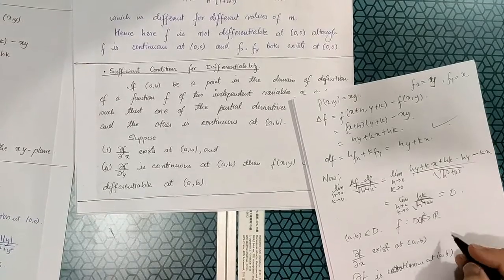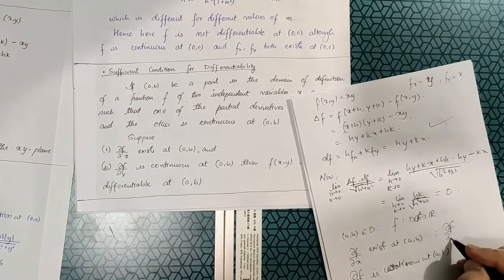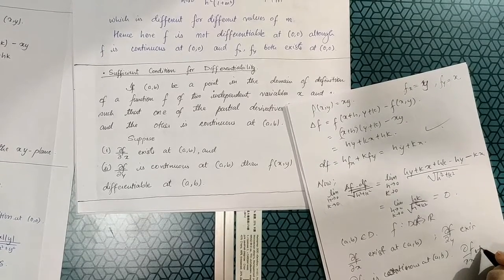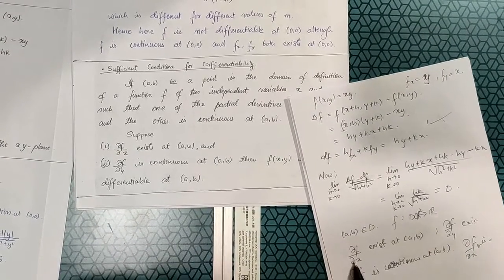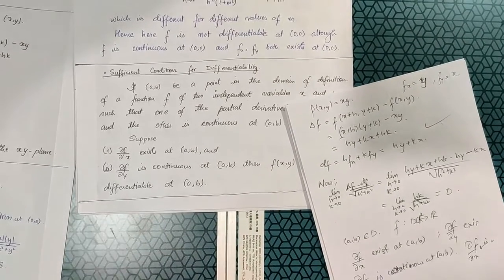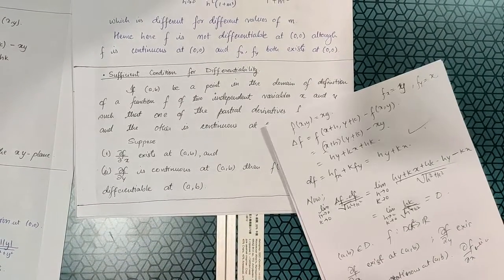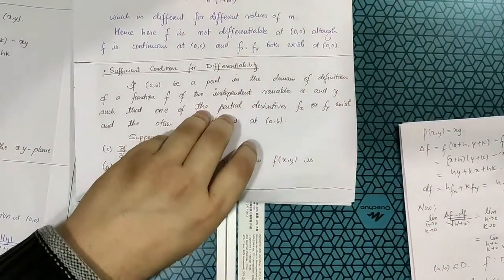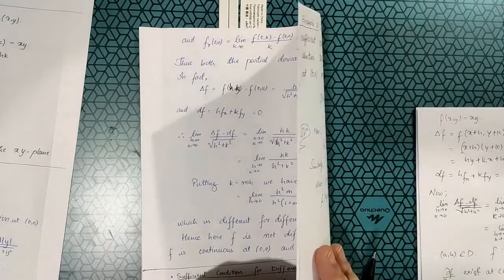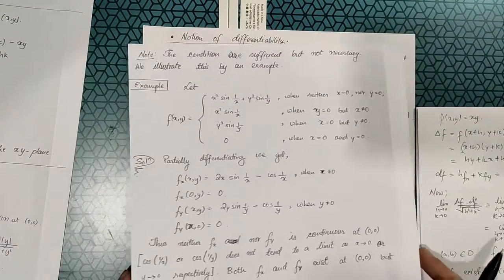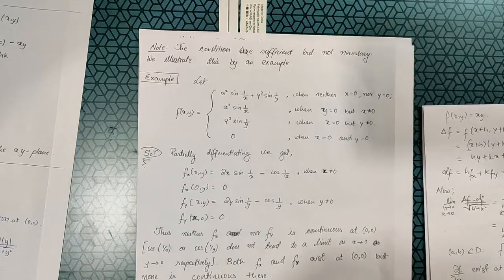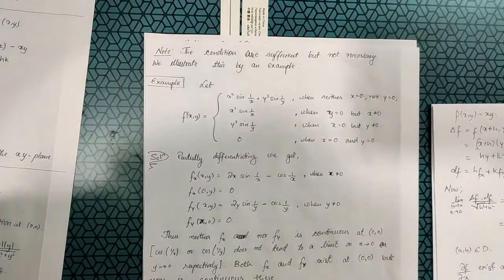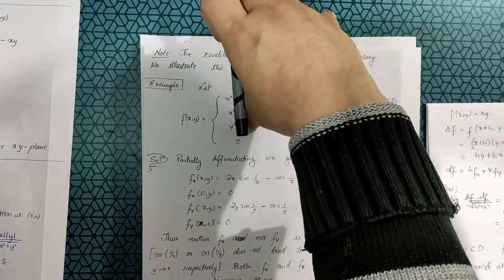It may so happen that either del f by del y exists and del f by del x is continuous. Any one must exist and the other must be continuous. Then we say that f is differentiable at (a, b). I hope we understand the theorem.